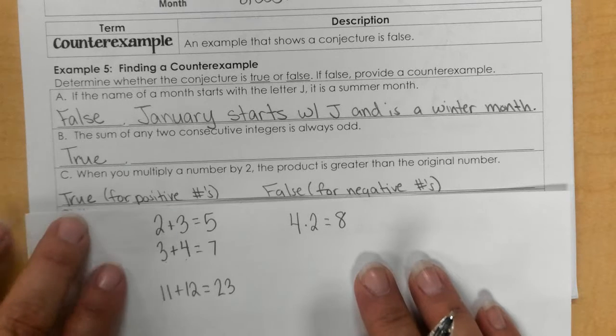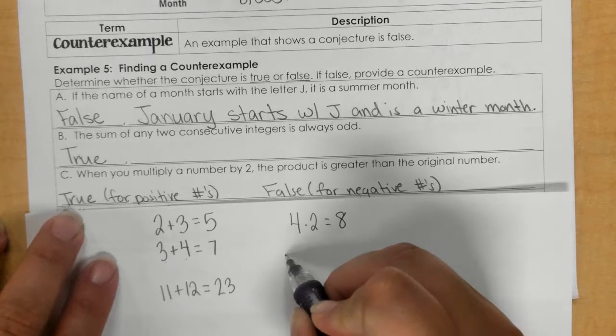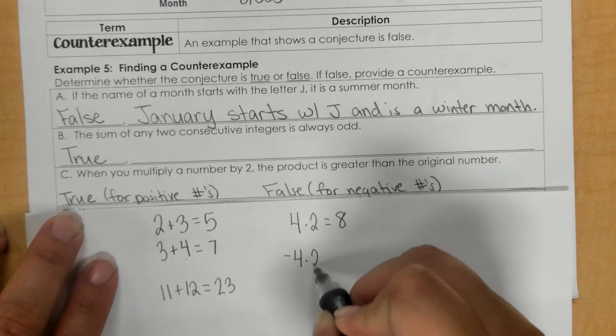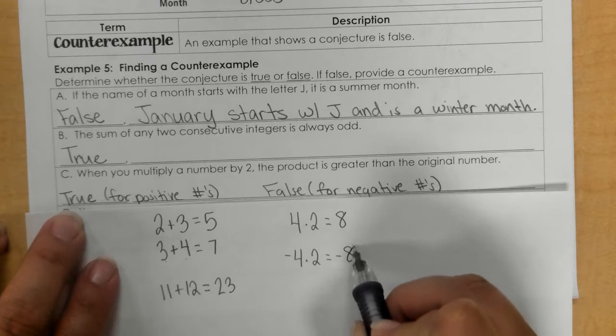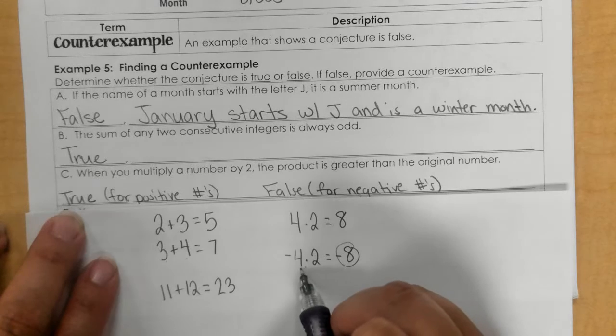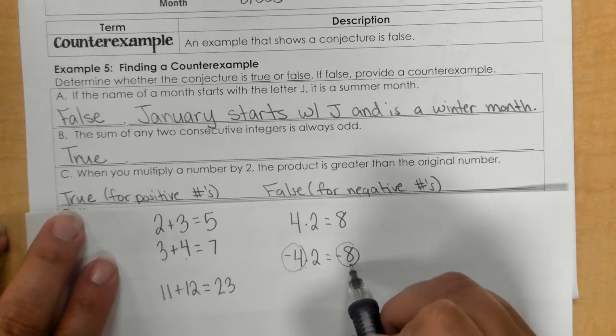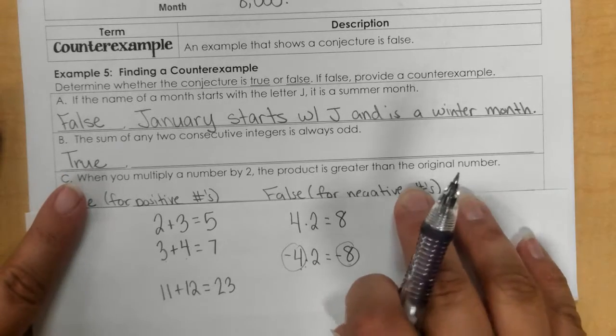It says true for positive numbers and false for negative numbers. So let's do a negative number. Let's say negative 4 times 2. That would be negative 8. Well, this is not greater than the original number we multiplied by 2. Negative 8 is less than negative 4. So that's where it proves it wrong.